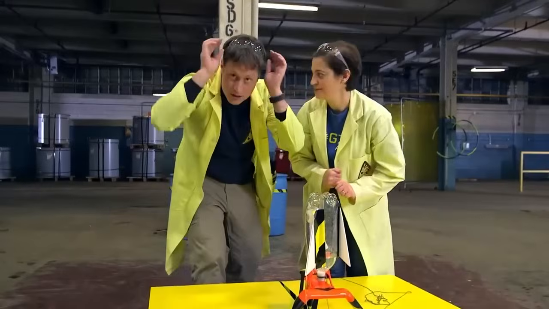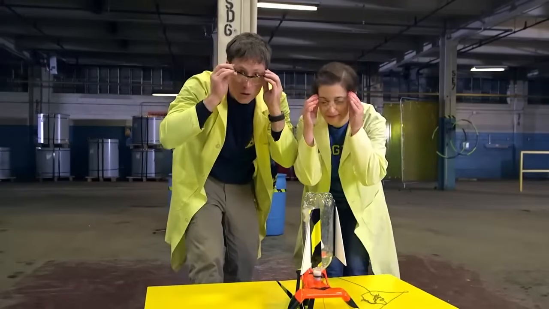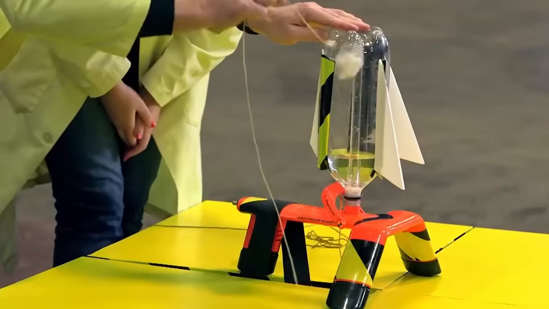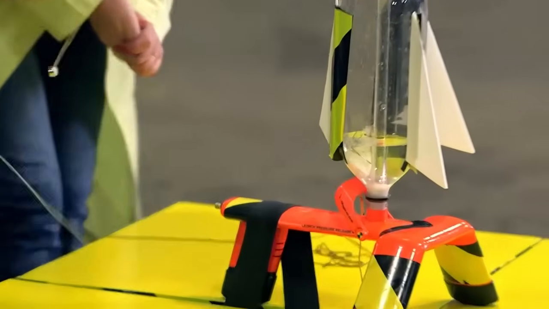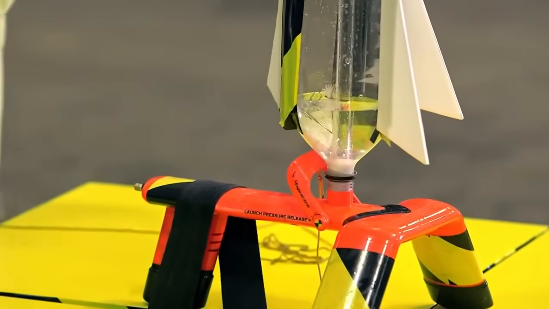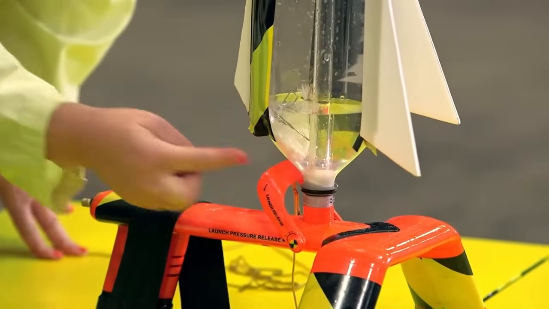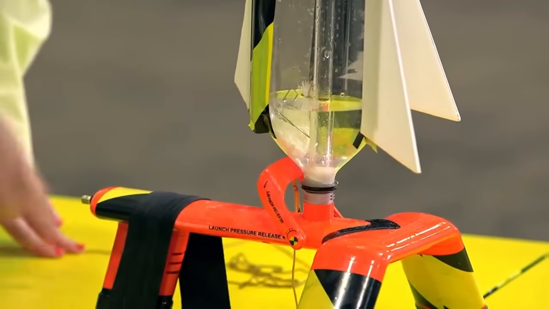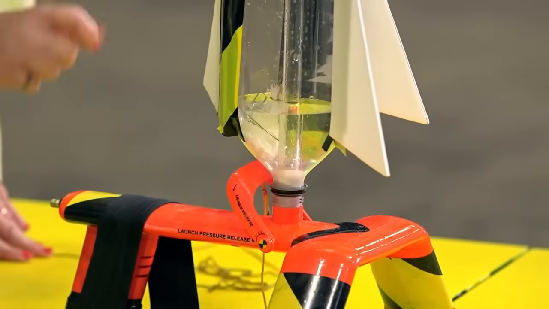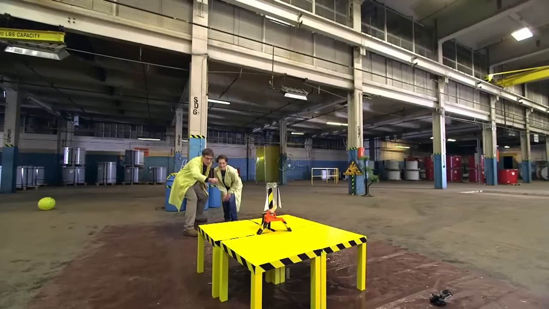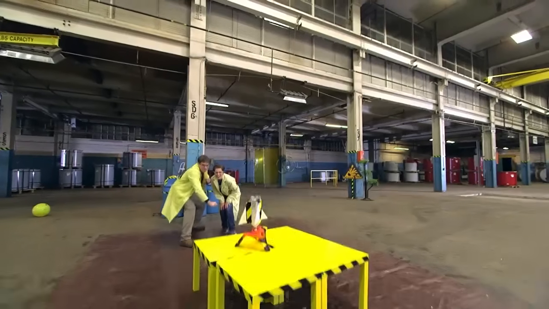Okay, right, wait, glasses. Safety first. Okay, ready? And then we pull the string with the magnet. That drops the bag of antacid tablets in the water and starts the chemical reaction. Because we have a latch holding the bottle down, we can wait until the chemical reaction happens fully. And there's a lot of gas pressure in the rocket before... 3, 2, 1. Launch! Woo!